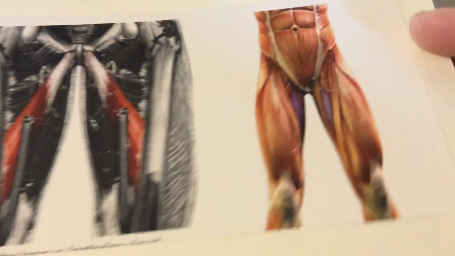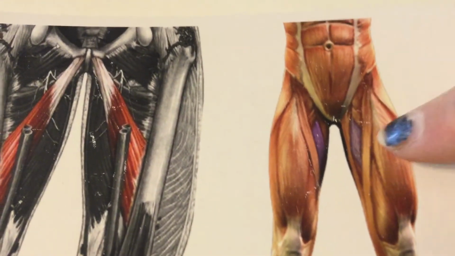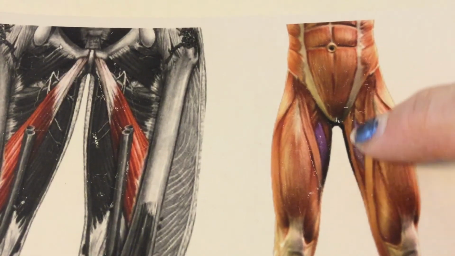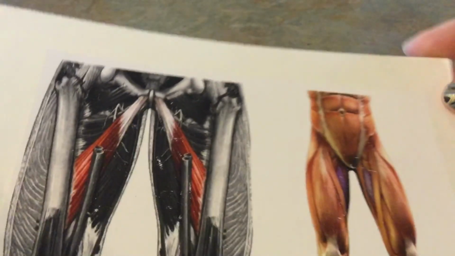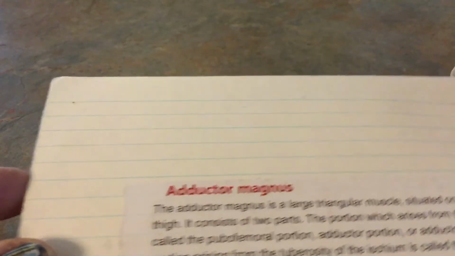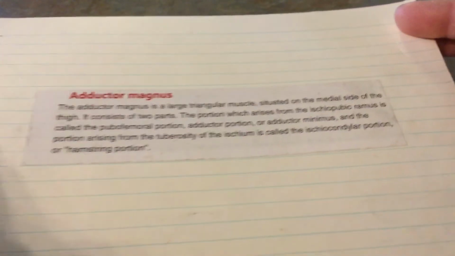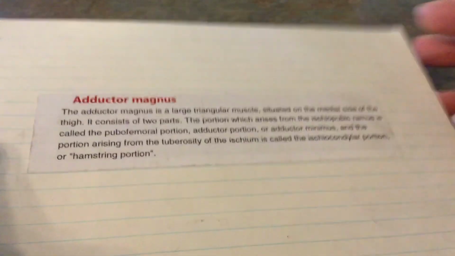So if you look here, this is another one that we're going to look at. So if you're looking right here, you've got this little muscle right here, and that's going to be your adductor magnus, which we talked about before. I hope that helps.